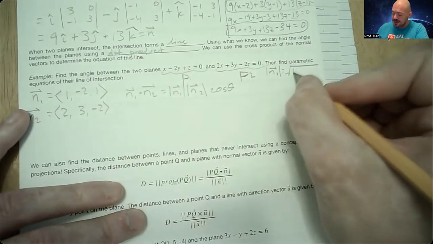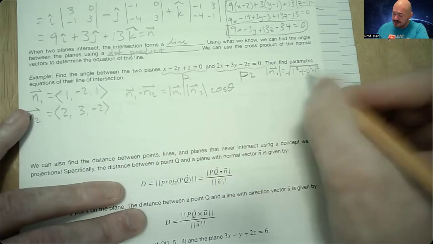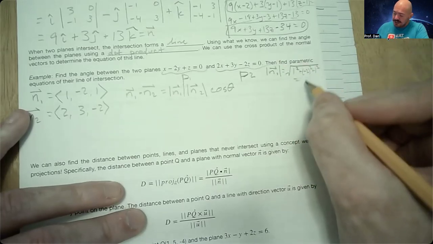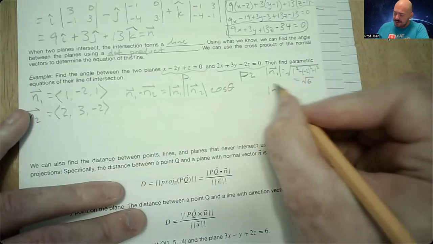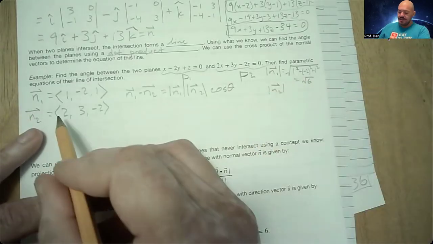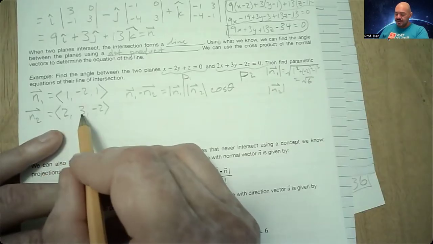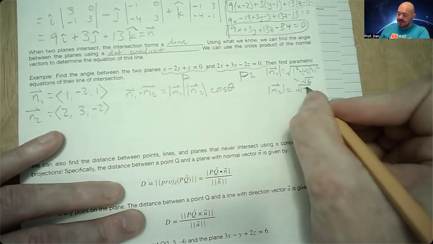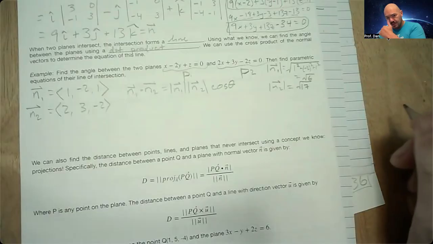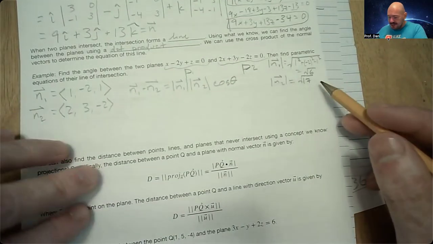So 1 squared plus -2 squared plus 1 squared. For n1, I get a magnitude of square root 6. For n2, using the similar formula, 2 squared is 4 plus 3 squared is 9 gives me 13. Add -2 squared, 4, you get the square root of 17.